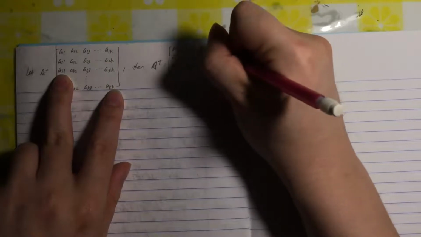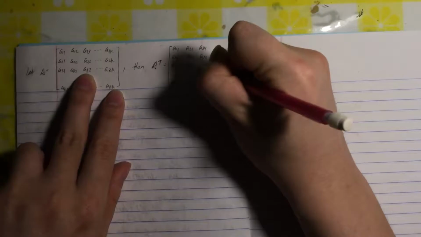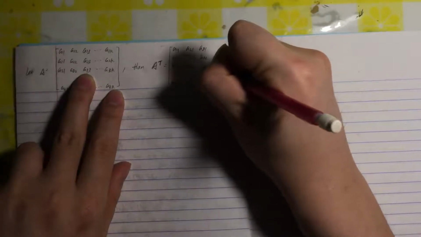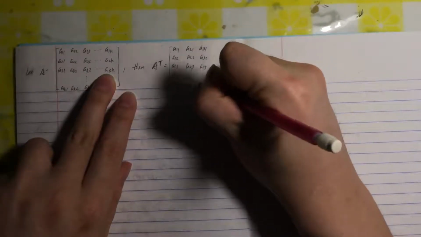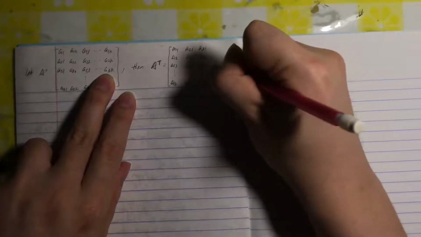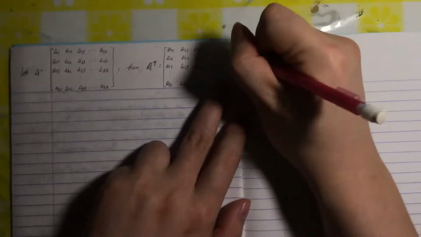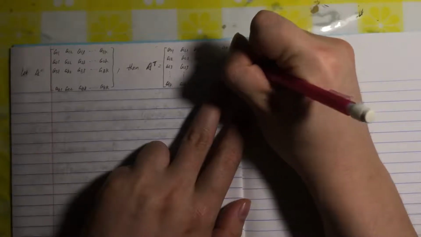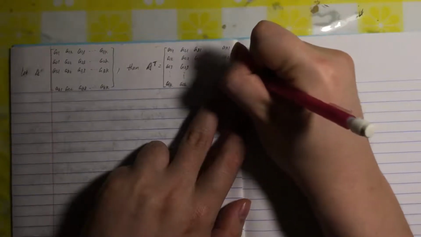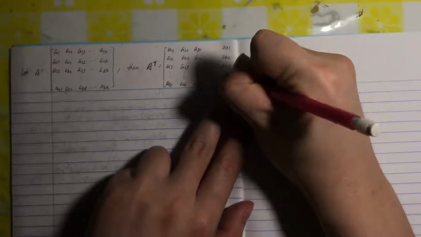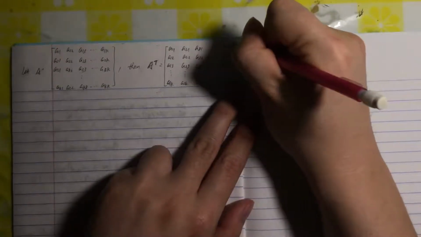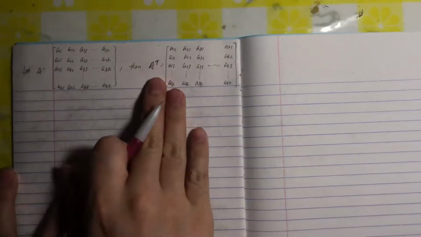Next column will be a31, a32, a33, and a3k. Continue, last column. Last column will be ak1, ak2, ak3, and akk. That's A transpose.